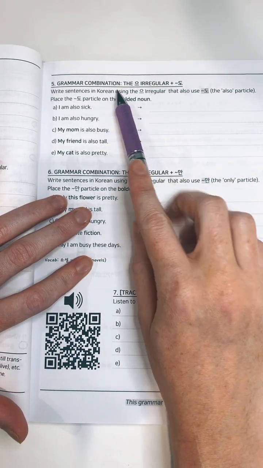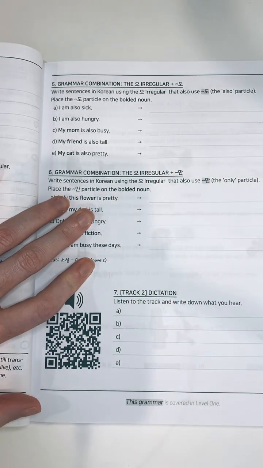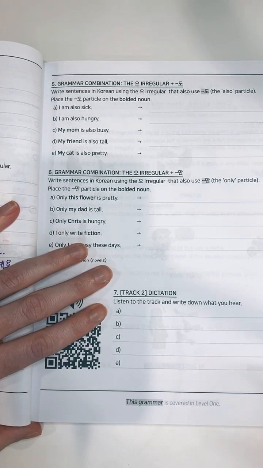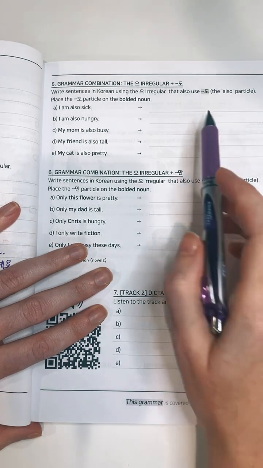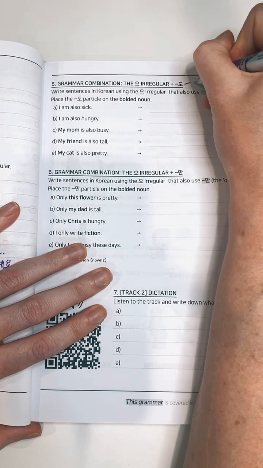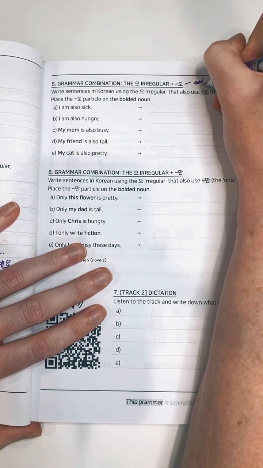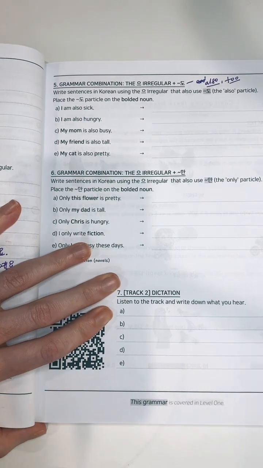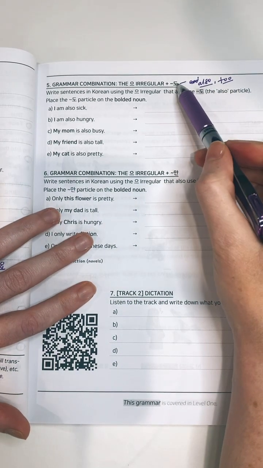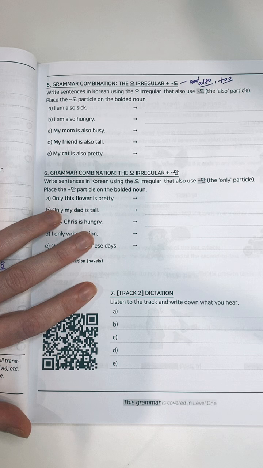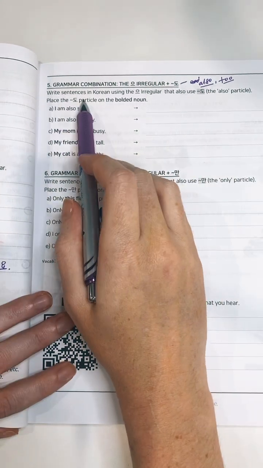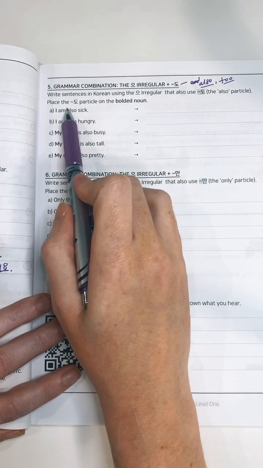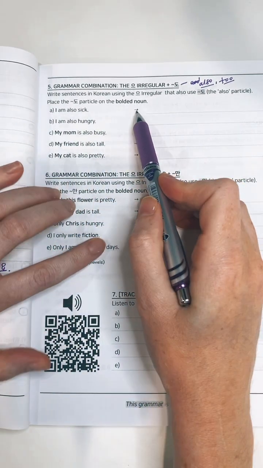So here we're going to combine the irregular with to. To is a grammar form that we learned at the end of level 1. So we haven't actually got there yet in our level 1 live streams. But to essentially means also, or too, or as well. So when you add to a noun, it means also that noun. So here we're going to write sentences in Korean using the irregular that also use to, the also particle. Place the to particle on the bolded noun.